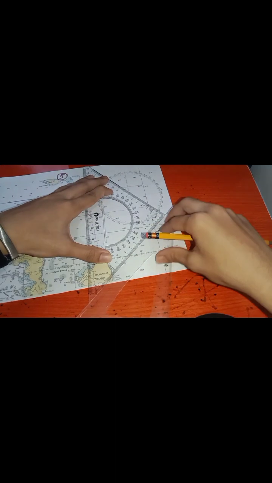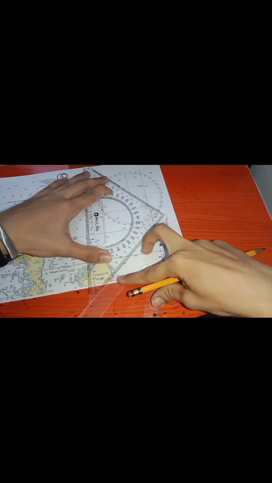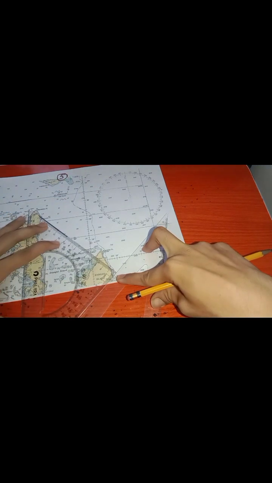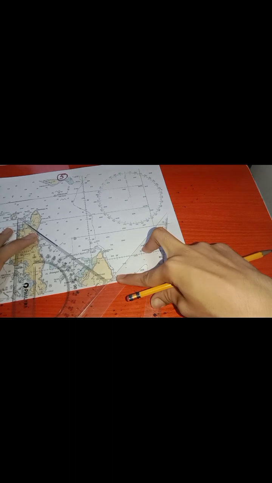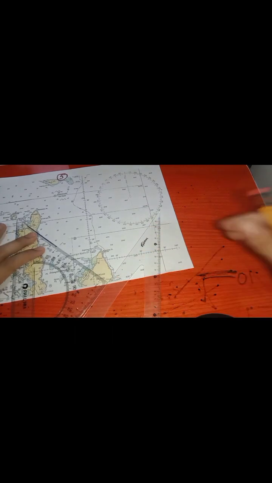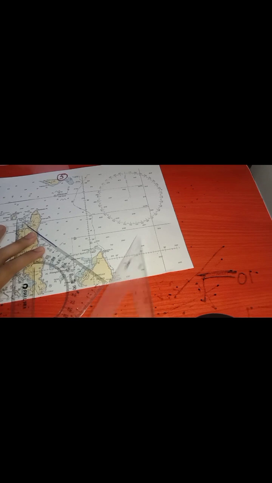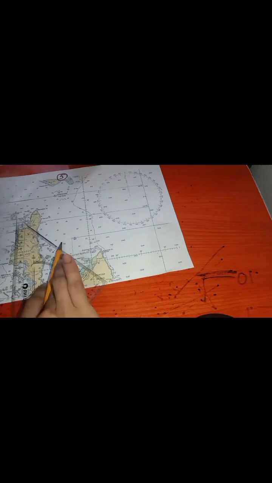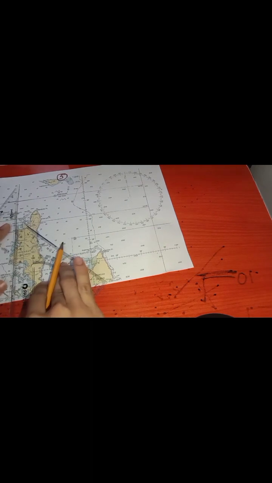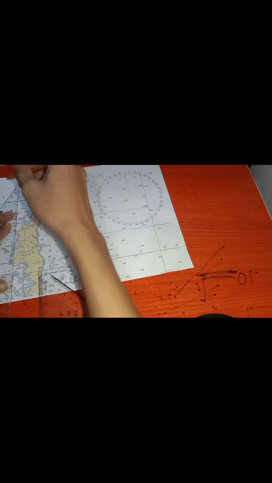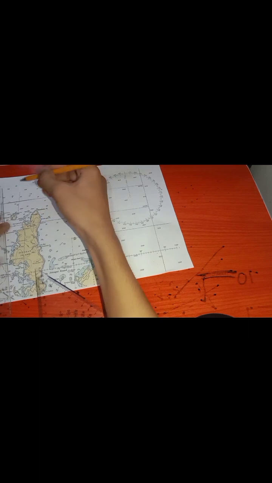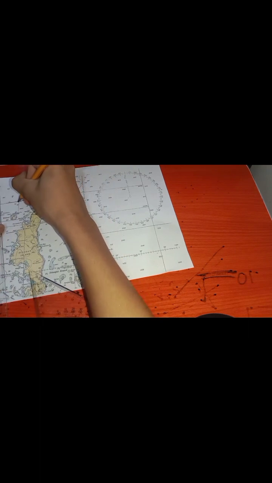Okay. 125 degrees in 30 minutes. 30 minutes. Dito yung 30 minutes natin. So, yan. Lagyan lang natin ito ng line. At ito yung ating position sa shape 1.